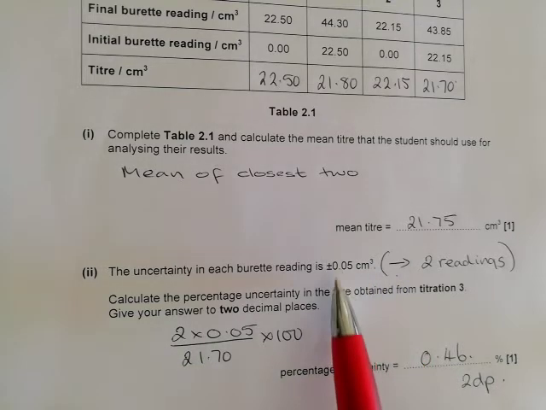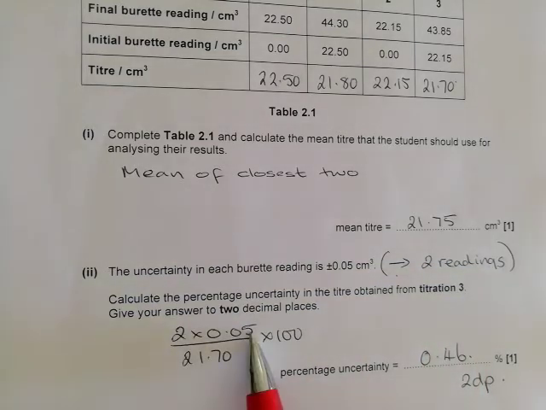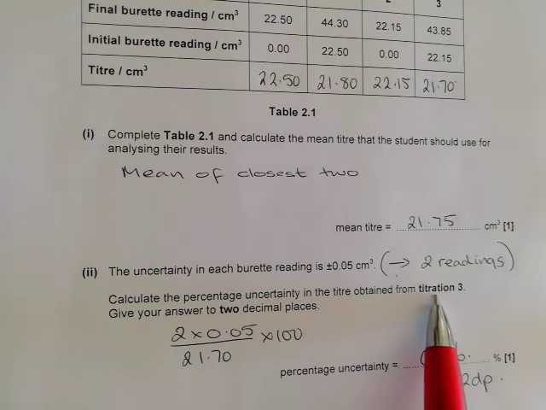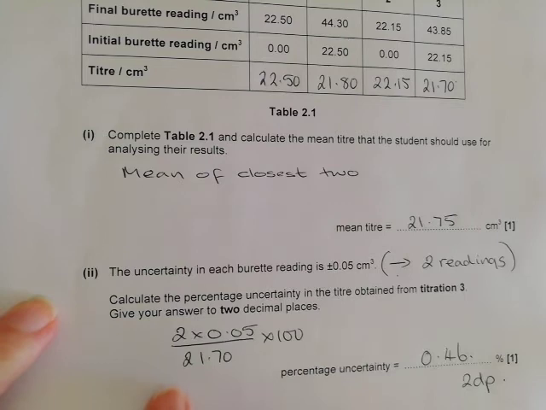Because we've got a burette, there are 2 readings, a start and a finish one. That's the uncertainty, and this is the reading from titration 3, which you were asked to do. You put all that together and you get 0.46.